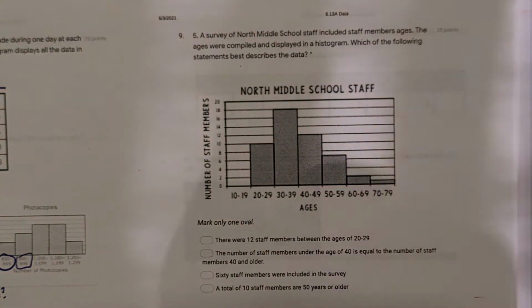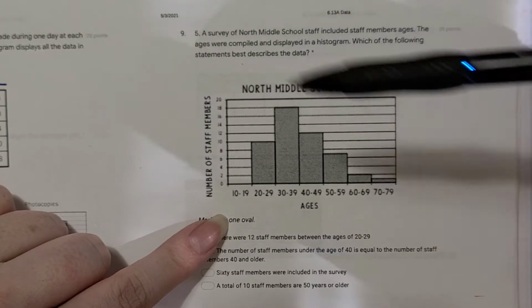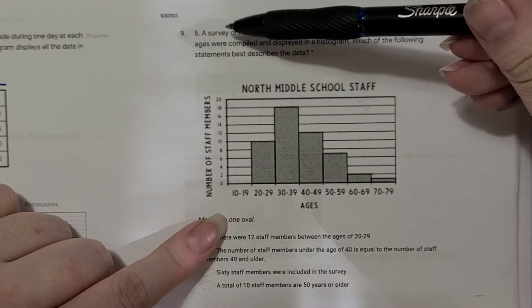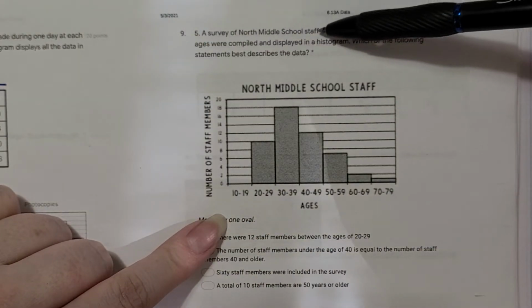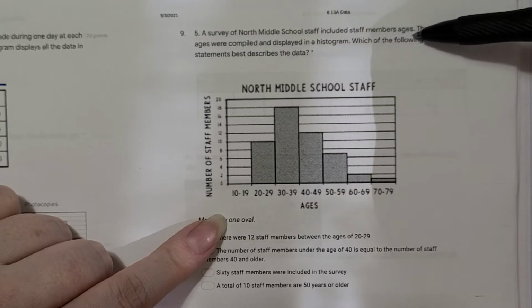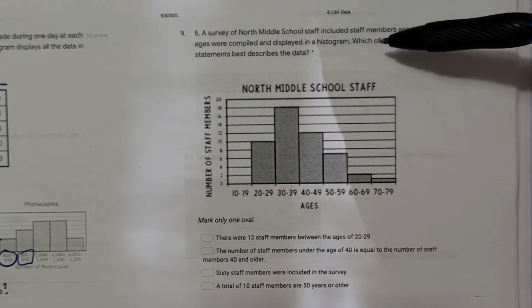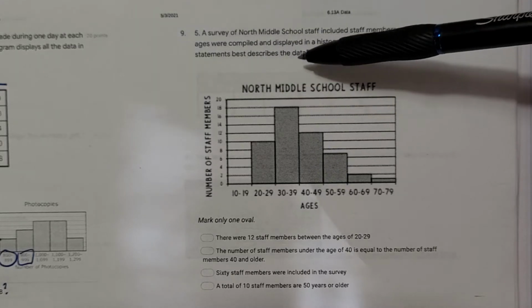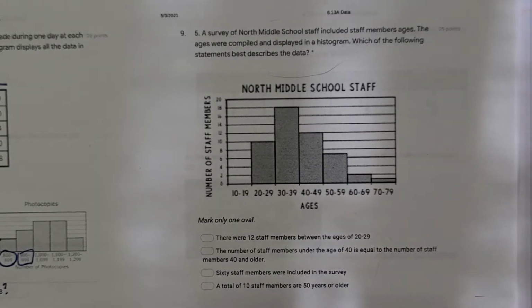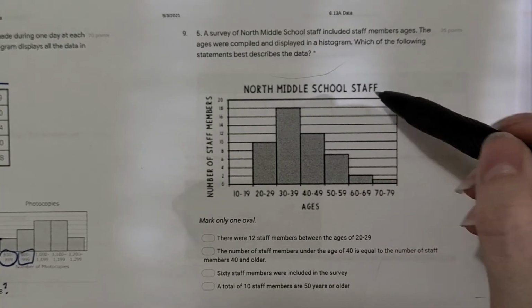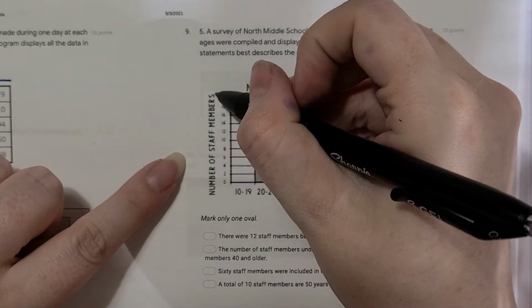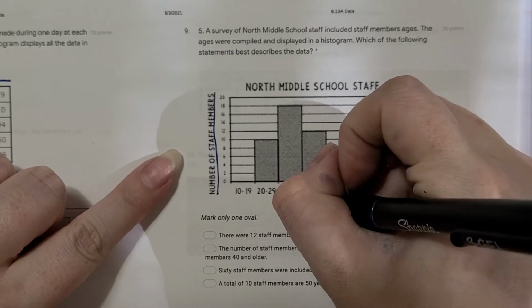All right. So this particular histogram says a survey of North Middle School staff included staff members' ages. The ages were compiled and displayed in a histogram. Which of the following statements best describes the data? So I see this is North Middle School staff. All right, so the number of staff members and then their ages.